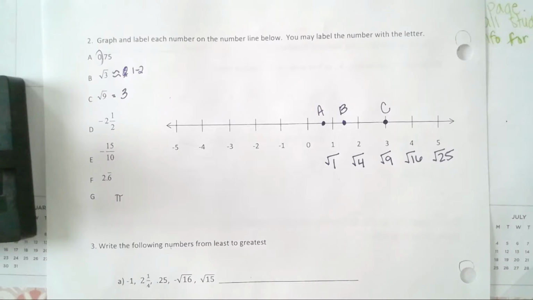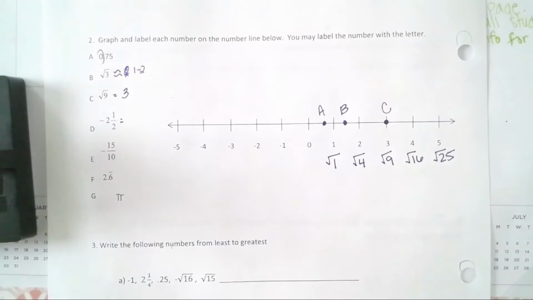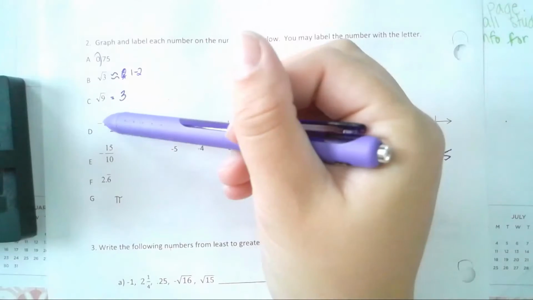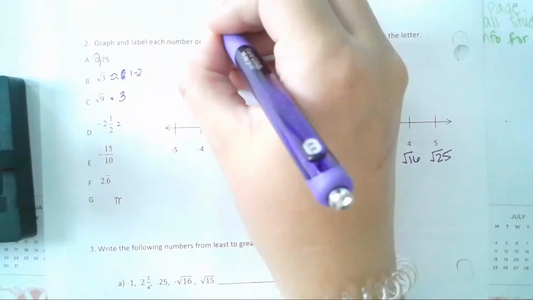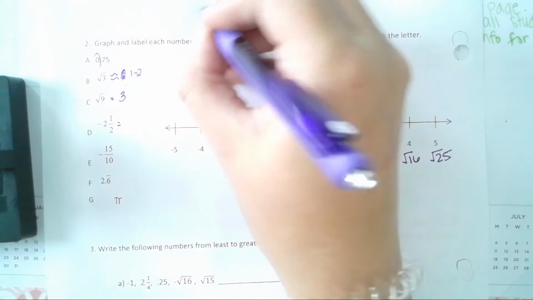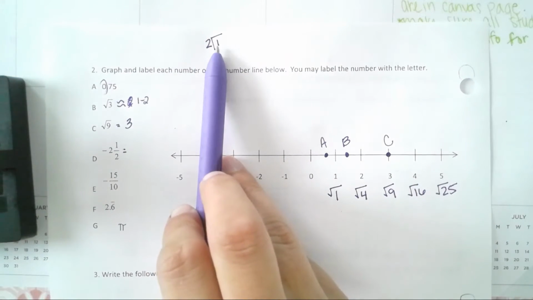Alright, next one is negative 2 1/2. We do need to change this into a decimal because it will be easier for us to graph. Remember, you don't have to worry about the whole number, you just need to worry about the fraction. If I take 1 divided by 2, notice how 2 does not go into 1.